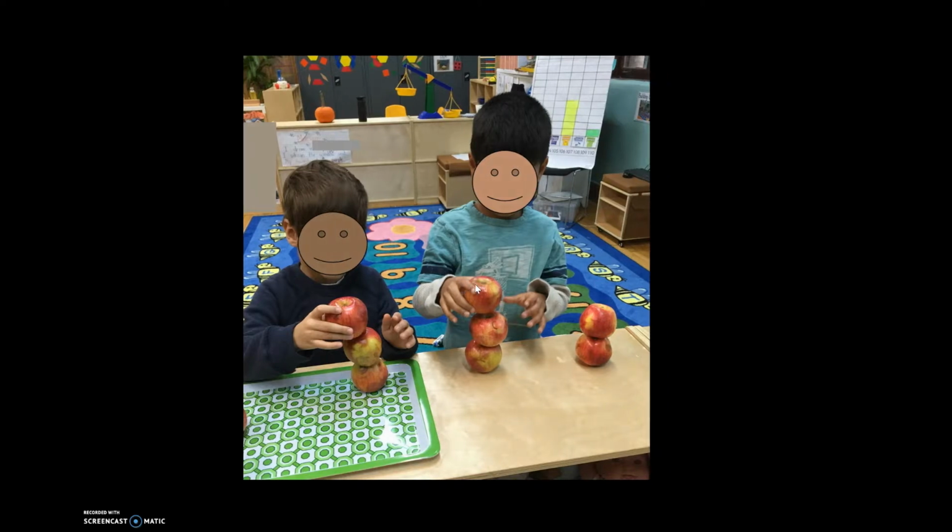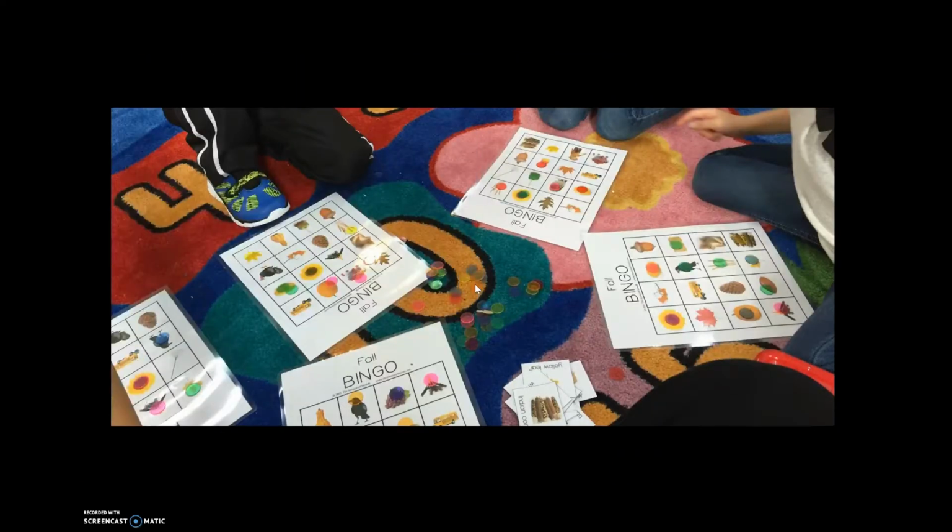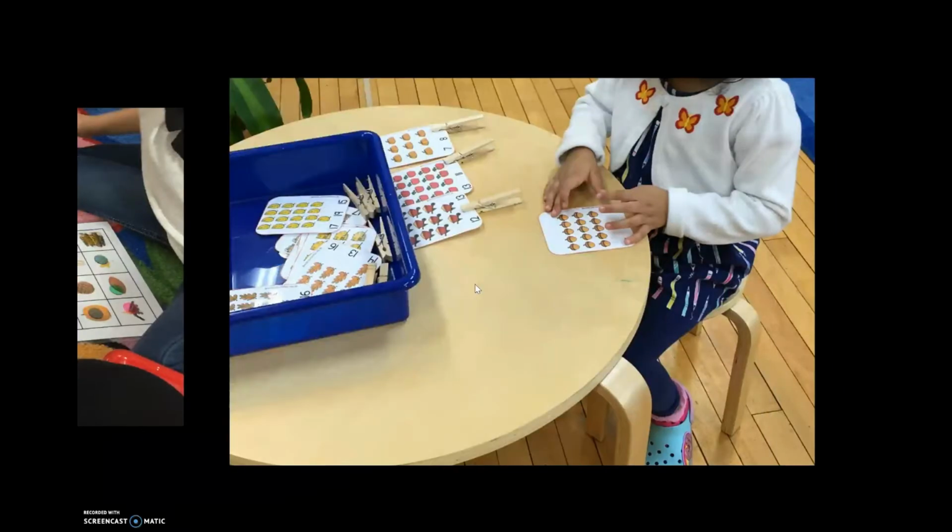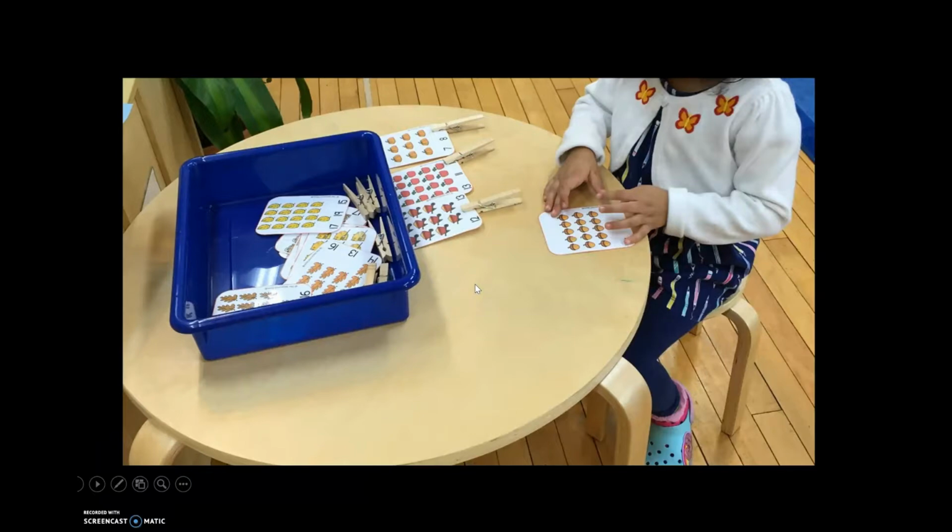I can't remember exactly. We also did a fall bingo game, and bingo games are great, especially for building vocabulary skills. You would be really surprised at how many of these words that children don't know, and it's a great way to expose them to new vocabulary. This was another activity I got from Teachers Pay Teachers, just printed, cut, and laminate.